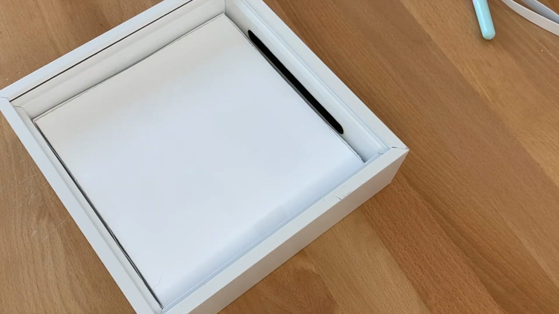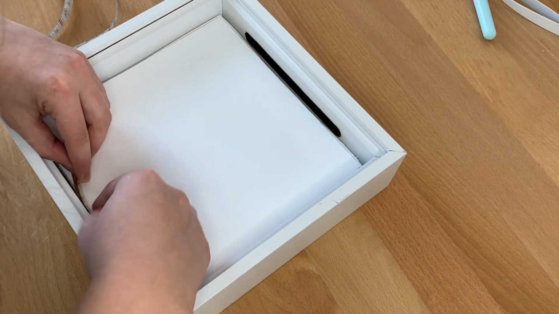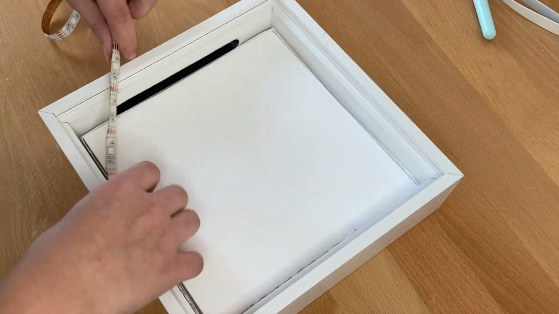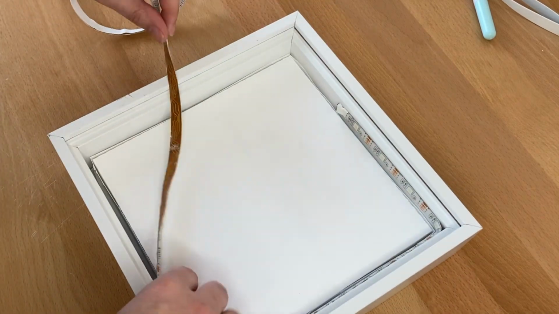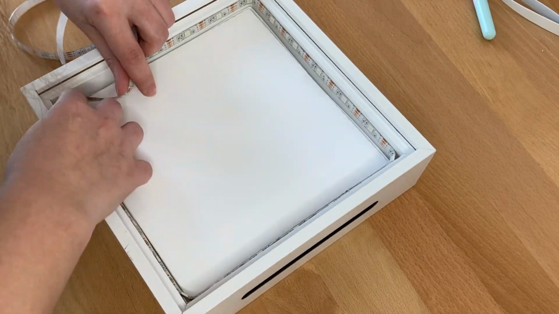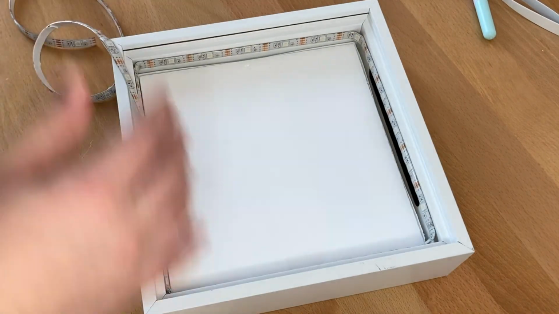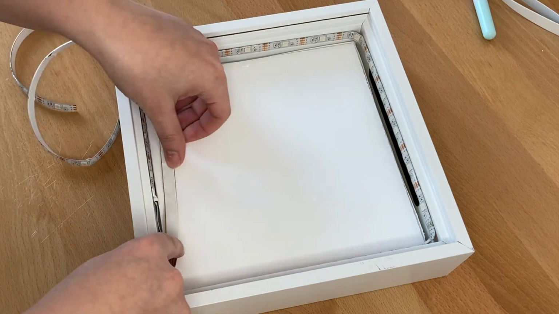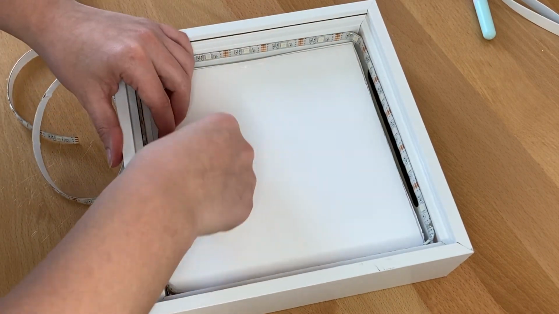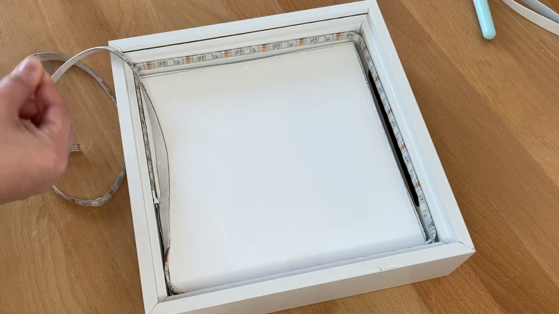Then I add LED strip lights into the shadow box. There should be enough room that you can add the strip lights to the remaining edges of the frame behind your paper package. The LEDs that I like to use have a sticky backing, so I take this paper off and use the sticky side to stick it directly to the frame. Then I rotate the LED strip lights face down so that the LED lights will shine into the shadow box.